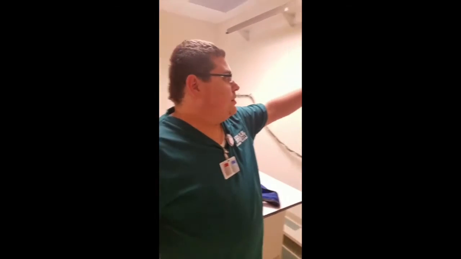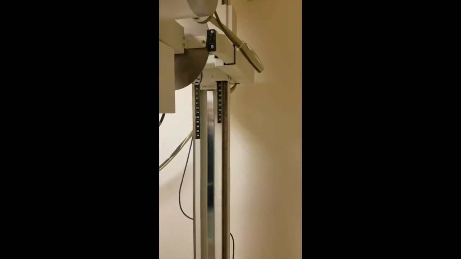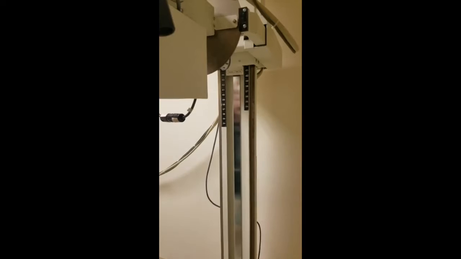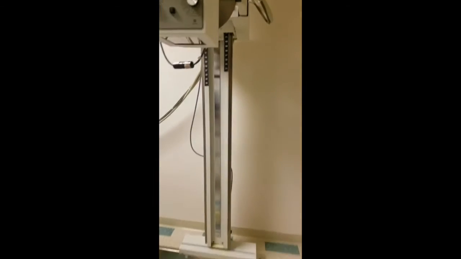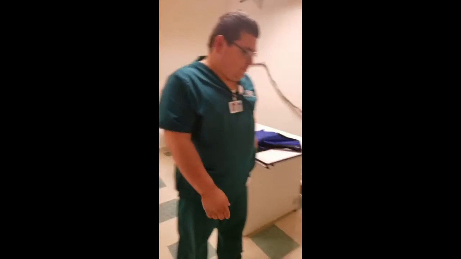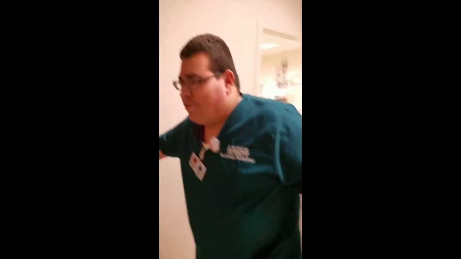Now I'm going to show you that we're going to increase the SID to 72, and in order to maintain radiographic density, you have to increase the MAS to 8.3.